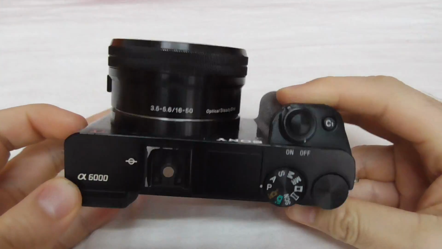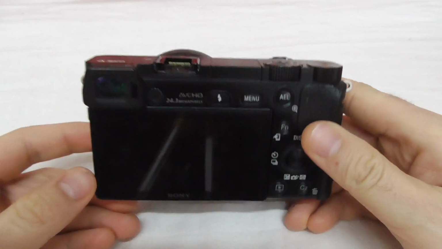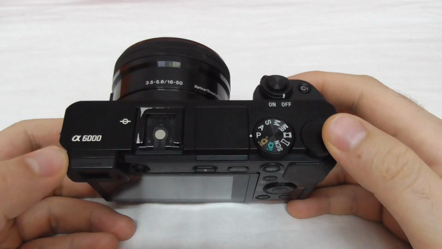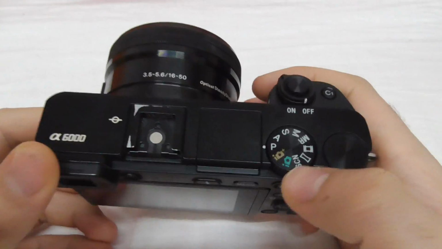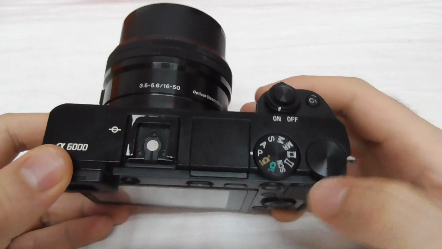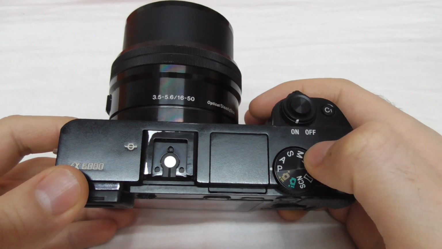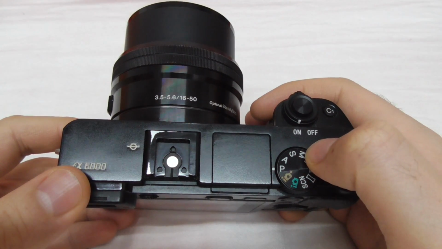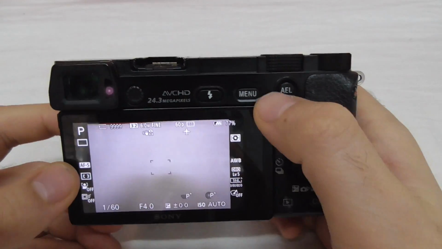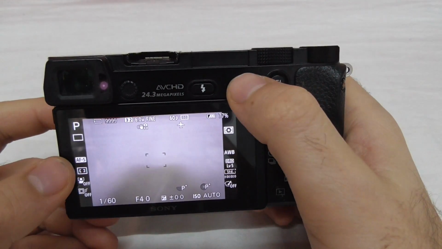Okay, so here's the Sony A6000 camera. Let's see how to shoot videos in different creative styles, that is, in different colors. Currently it is set to P mode, and let's power it on. The settings that I will talk about are available for A, S, M, M also. Those settings are available here in the menu.